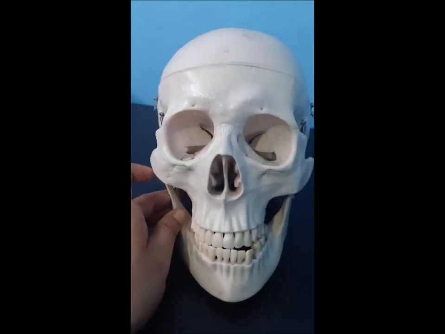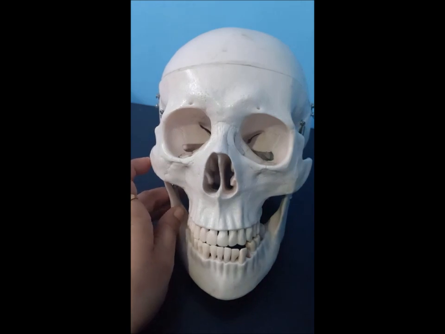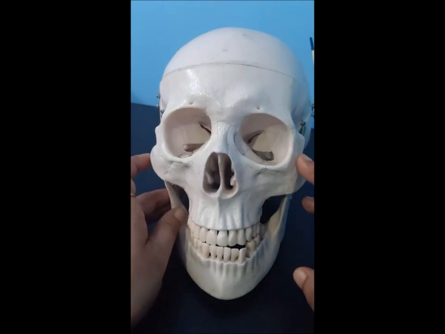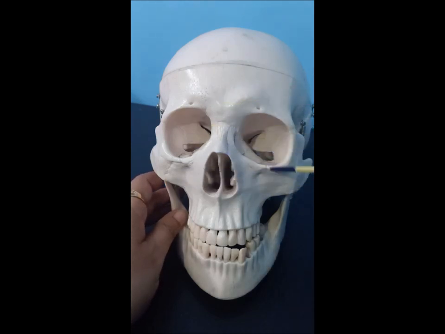As a summary, before I finish this video, I would like to name those paired and unpaired bones. The bones of the splanchnocranium are 14 in number.